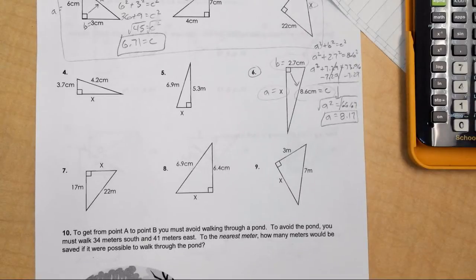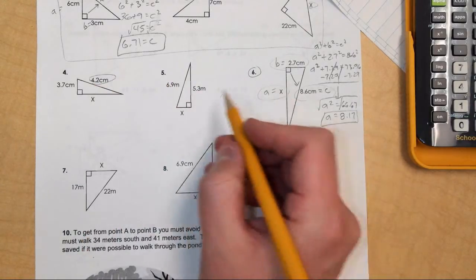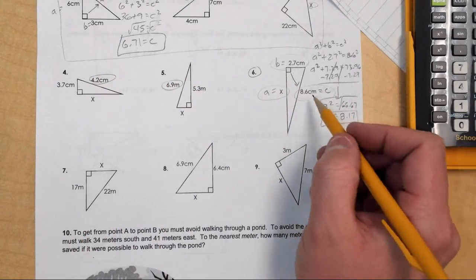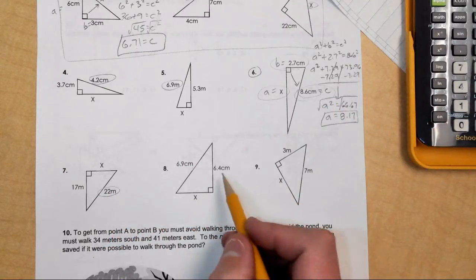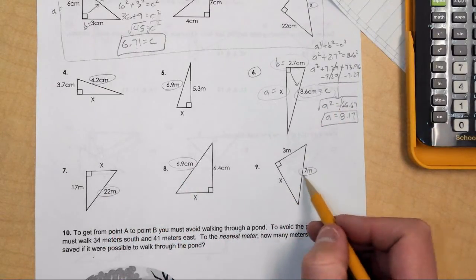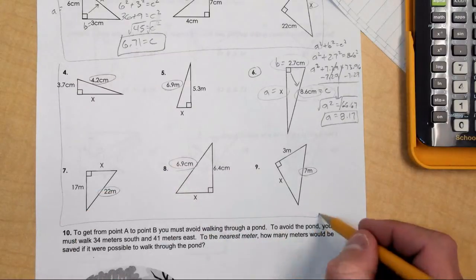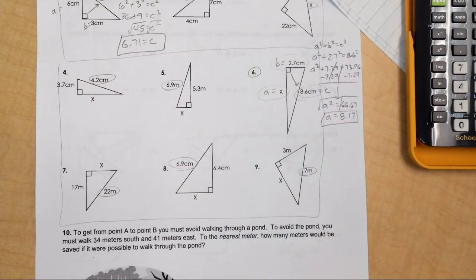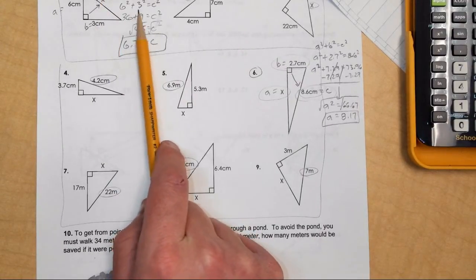If I look at 4, notice we're given C. 5 we're given C. 6, 7, 8, 9, we're given C. So problems 4 through 9 are going to be solved the same way, where you're going to end up subtracting whenever you do the Pythagorean Theorem. So keep that in mind. If you're finding C, you're going to end up adding A and B.